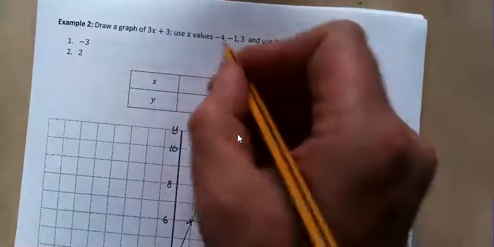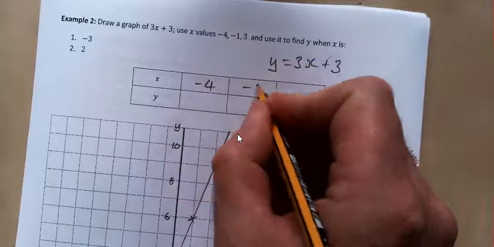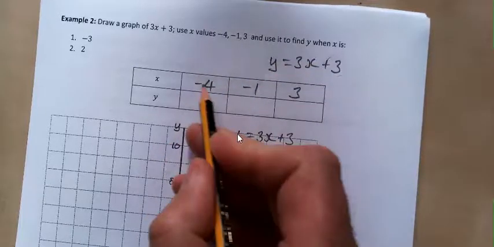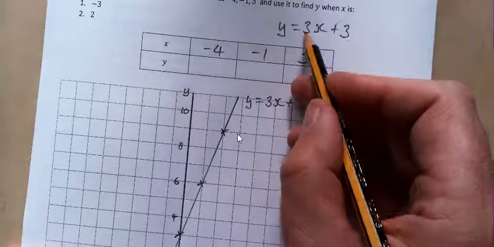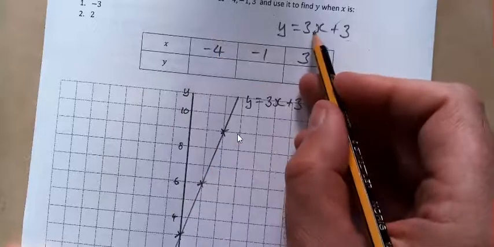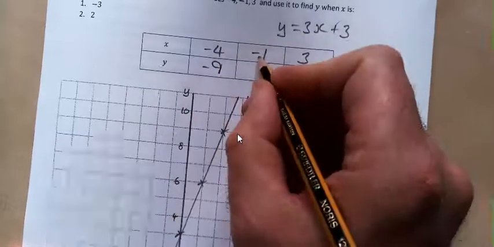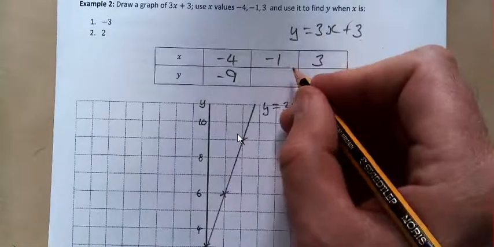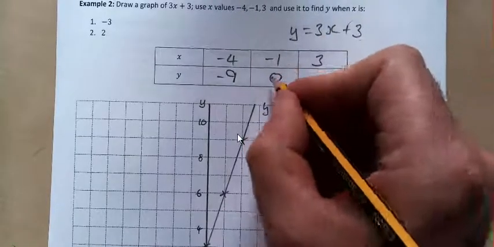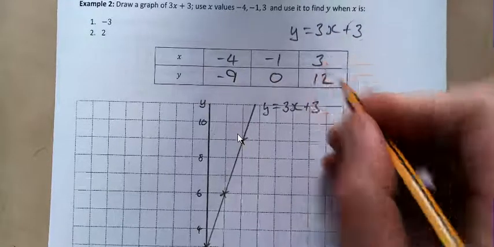Let's just check our values here to make sure everything suits okay. So they wanted us to use -4, -1, and 3, and we're substituting it into this formula here. So let's make sure it does actually fit. 3 times -4 is -12, plus 3 is -9. -1 in instead of x, and 3 times -1 is -3 plus 3 is 0. And then 3 times 3 is 9, plus 3 then is 12. I don't think that one's going to fit in, but that's okay.